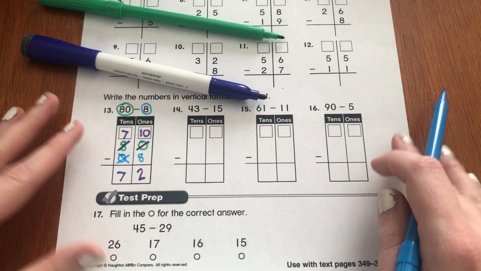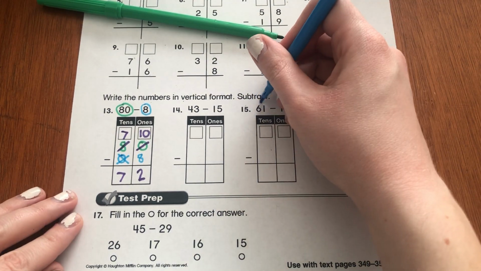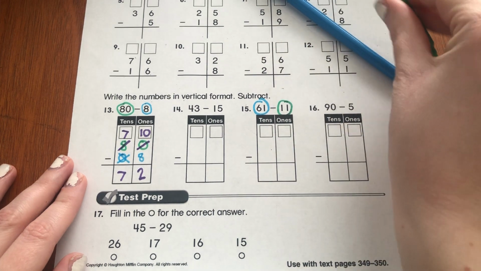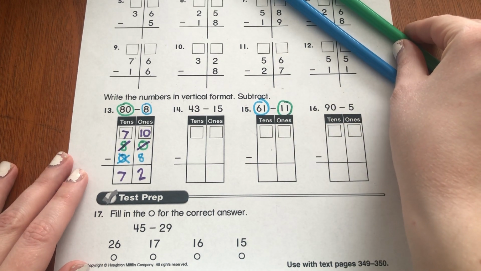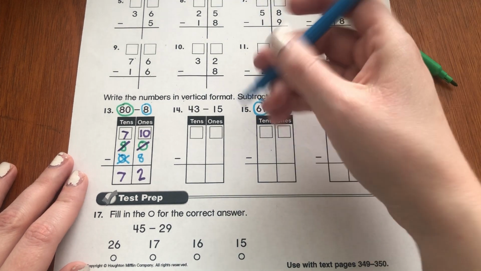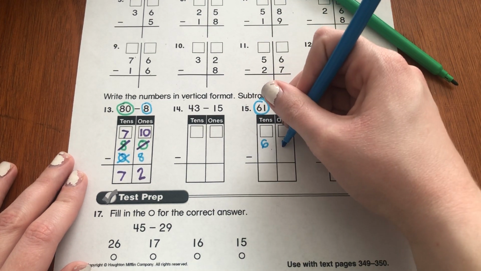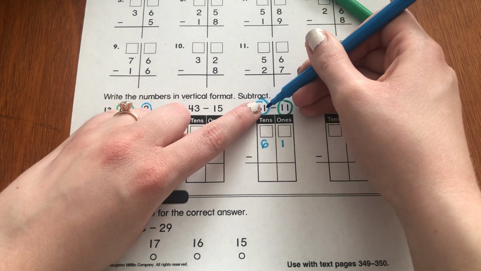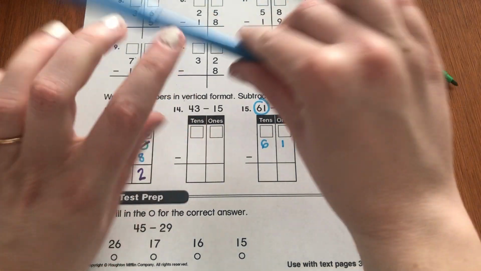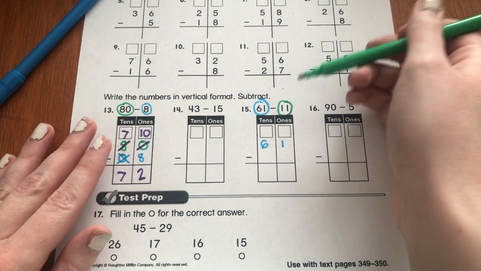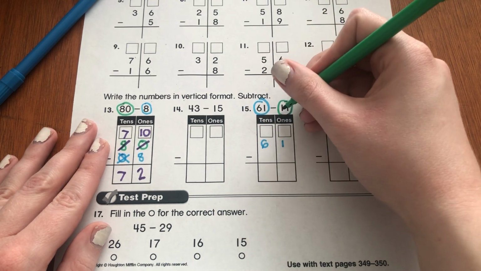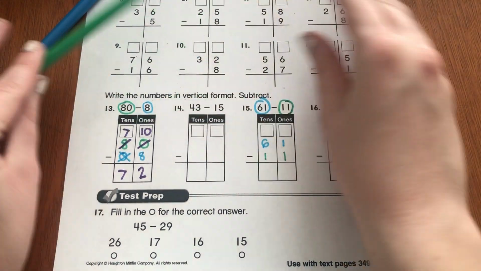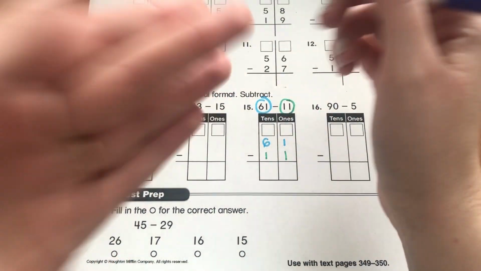So 15, move the paper over. All right, I have 61, and I have 11. Which number is my bigger number here? Yeah, for sure, it's 61. Let's go ahead and put 61, making sure my tens number is in the tens spot, and my number in the ones place is in the one spot. And then I have 11, so I'm just going to put that right underneath. 1 in the tens place, 1 in the ones place. Awesome. Put those to the side, grab my purple marker, let's go ahead and get started.